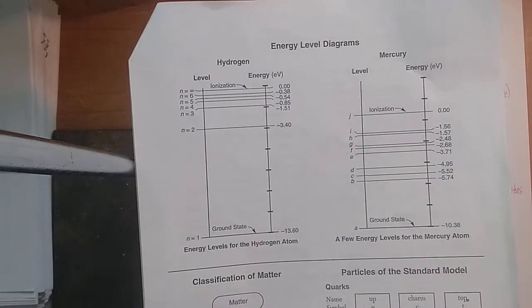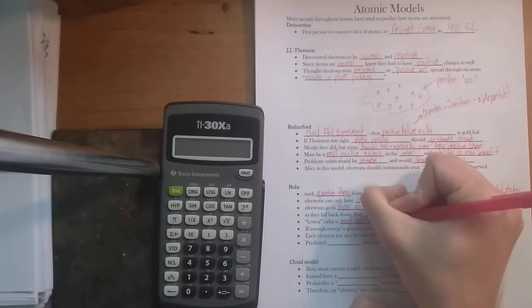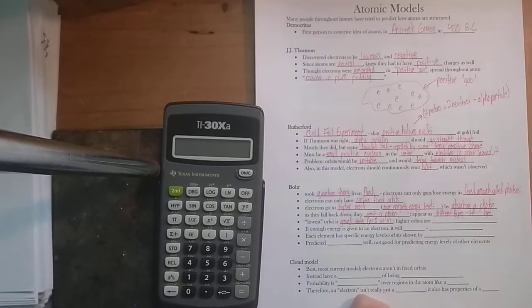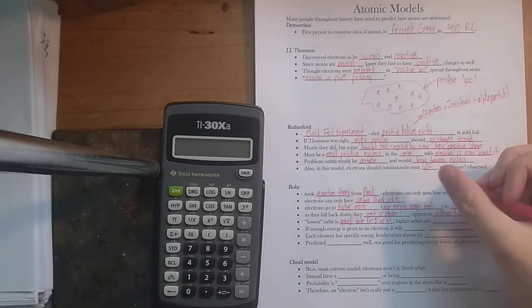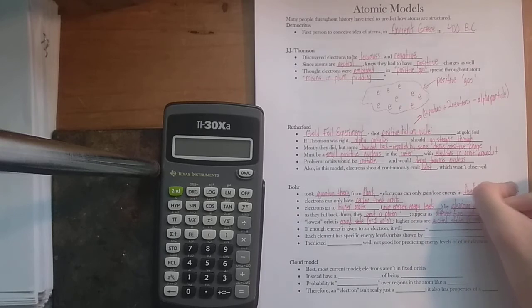Why do they call it N equals 1? Why do they call it A? I don't know. I don't care. It doesn't really matter, just as long as you know what the ground state is. Any sort of higher orbit other than the ground state, those are known as excited states. N equals 2, 3, 4, or B, C, D.